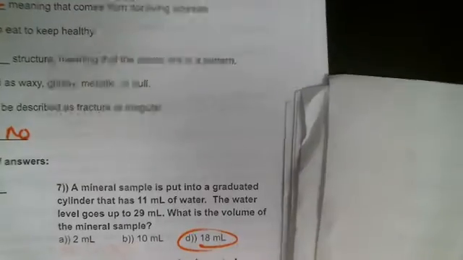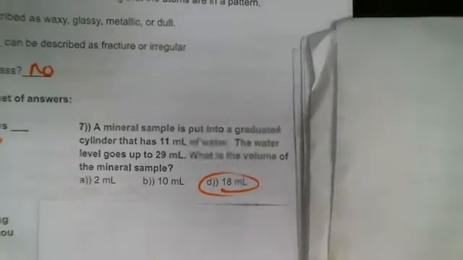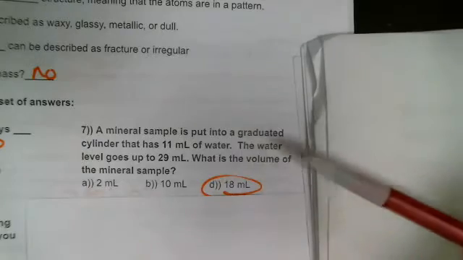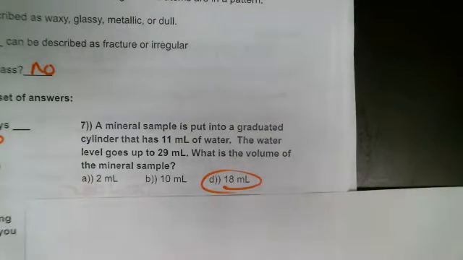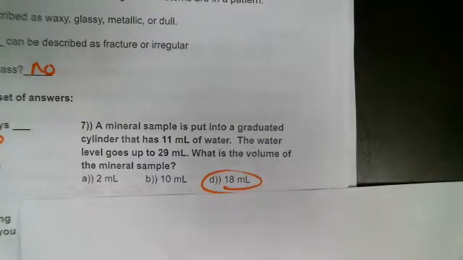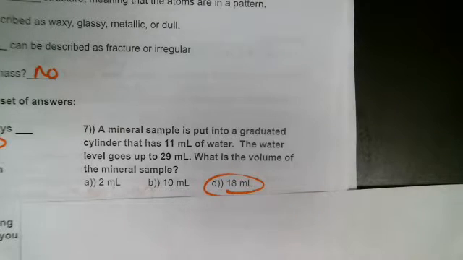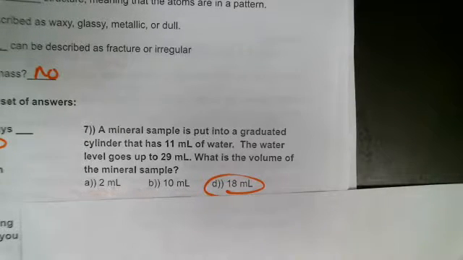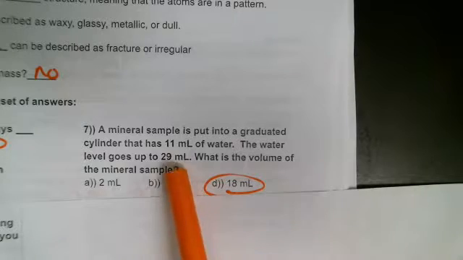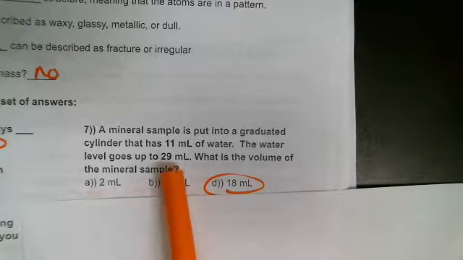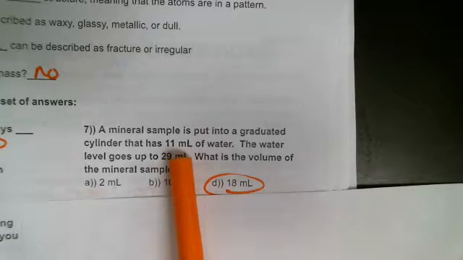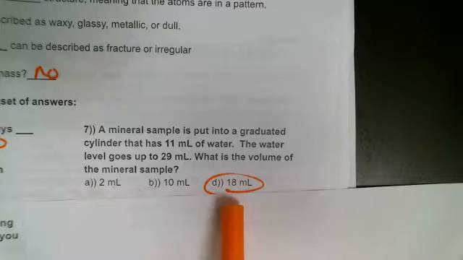Number 7. A mineral sample is put into a graduated cylinder that has 11 milliliters of water. The volume level goes up to 29. What is the volume of the sample? So you take the higher value and you subtract the lower value, and that will give you the volume of the rock.